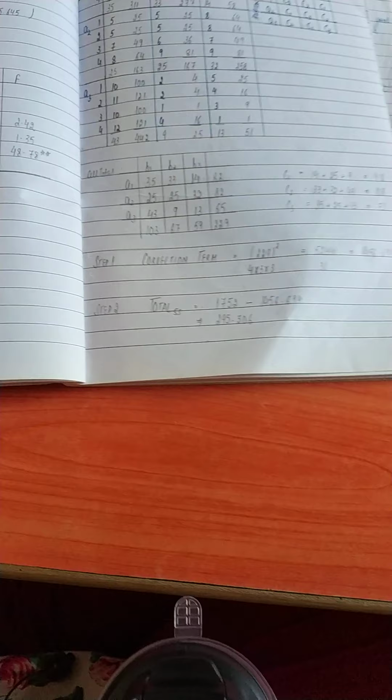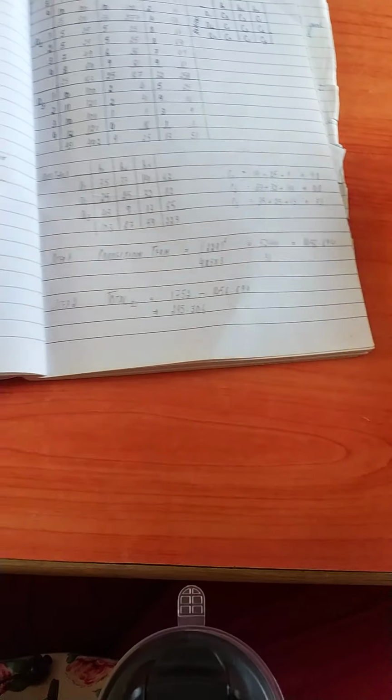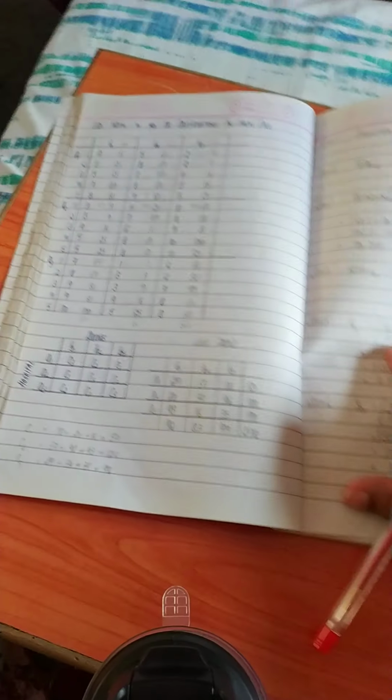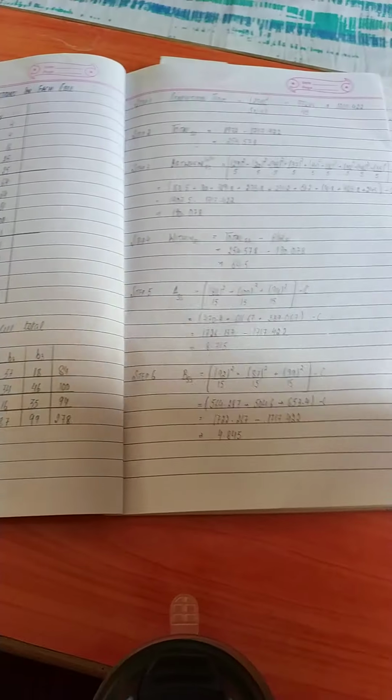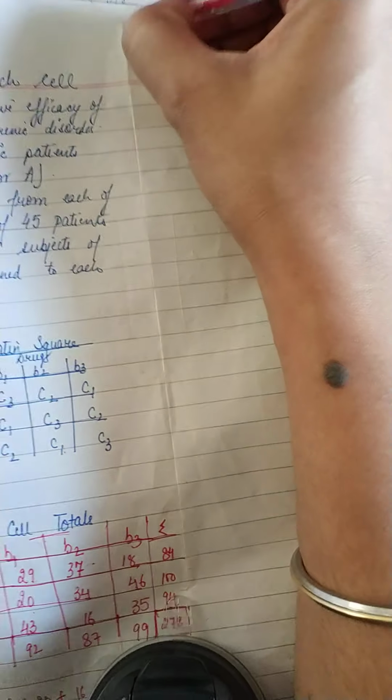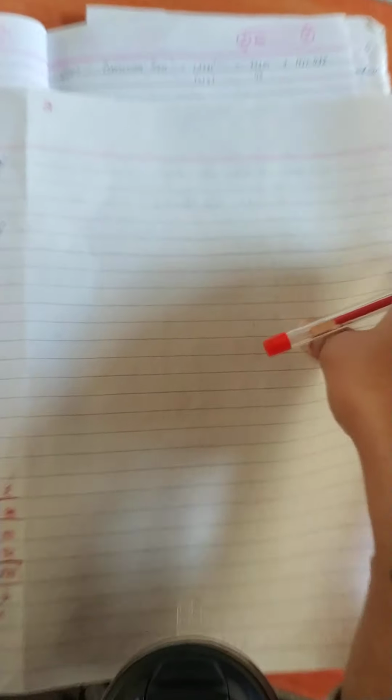Now the very first step for this is, so you have the notes with you, but the very first step is, so this is the step 1. Wait a second.